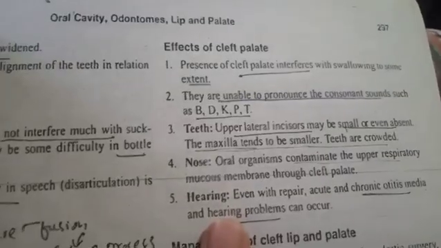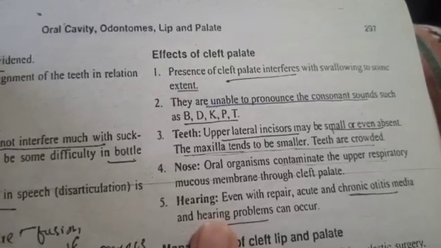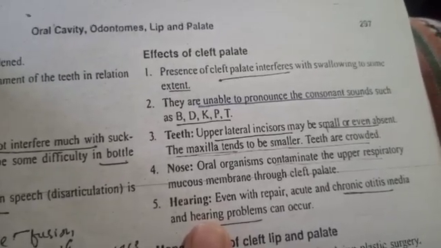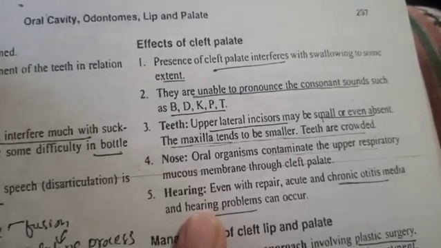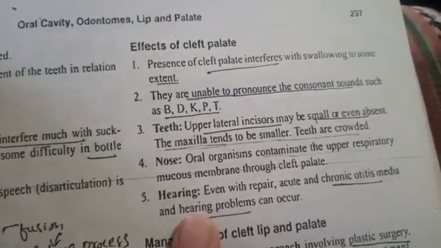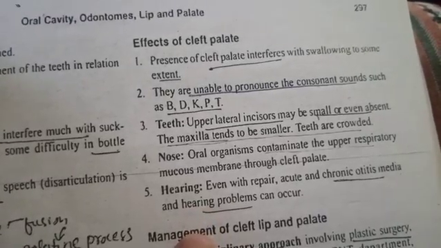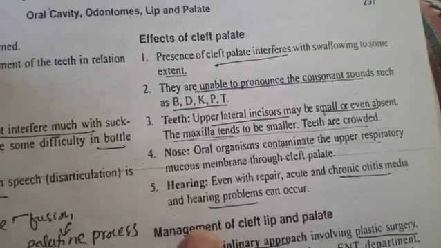The patient with the cleft palate has difficulty in swallowing, cannot pronounce consonant sounds, and has overcrowded teeth. The upper lateral incisor may be small, even absent, and the maxilla is smaller. The patient has respiratory tract problems, and also hearing problems, such as chronic otitis media.